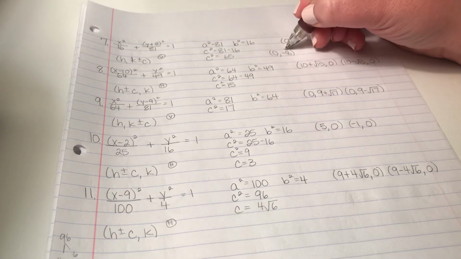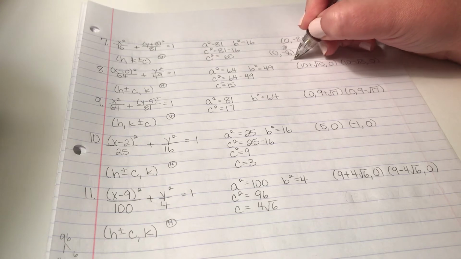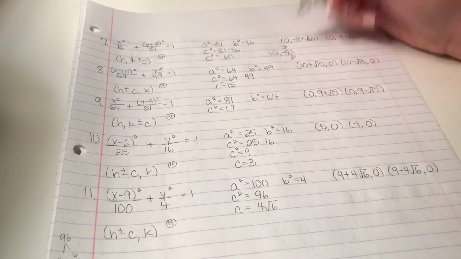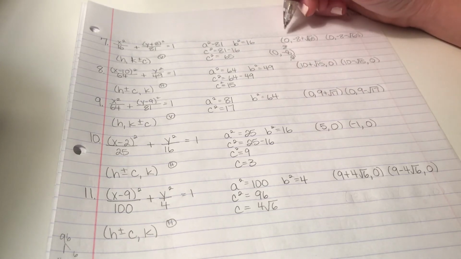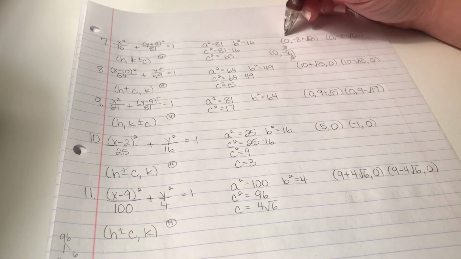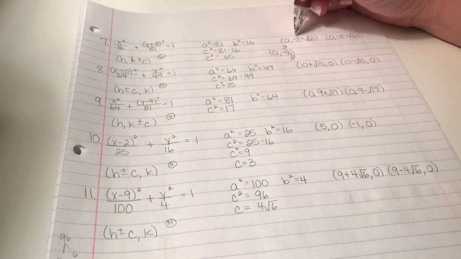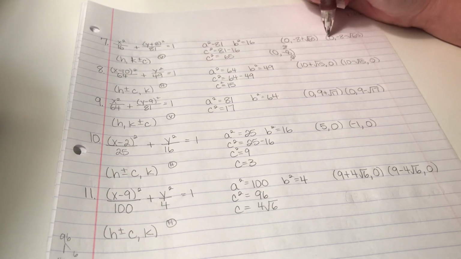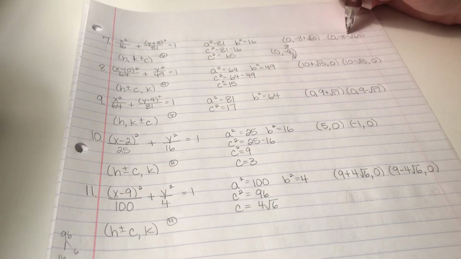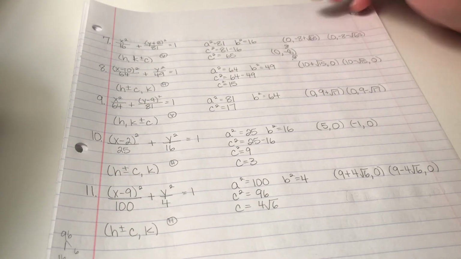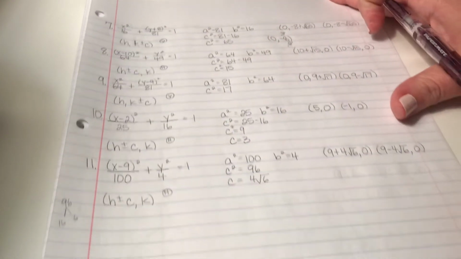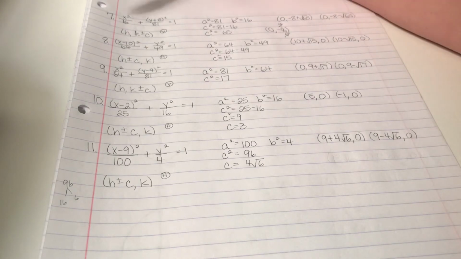But we'll have to add it, sorry that's tiny, and subtract it from our k value. So our two ordered pairs here are 0, which didn't change, 0, and then negative 8 plus square root of 65, and then 0, negative 8 minus square root of 65. That's all you can do on that one. It looks funky, but that's exactly the correct answer.